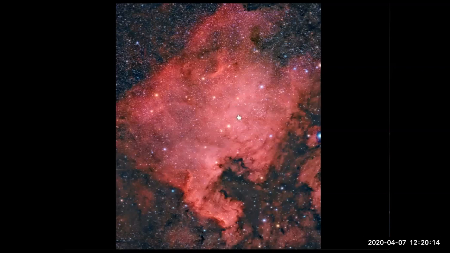You don't have to know this, but it's an emission nebula. So there's a good emission nebula.